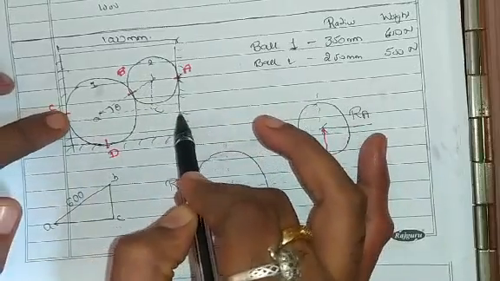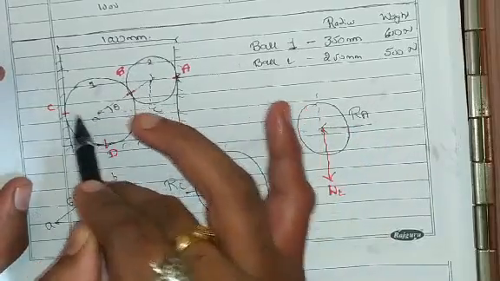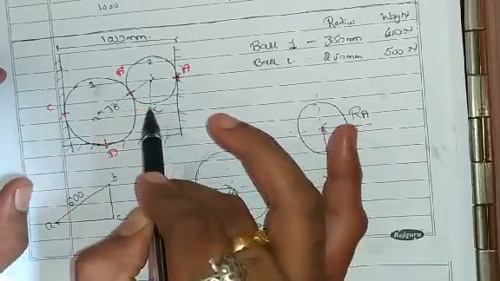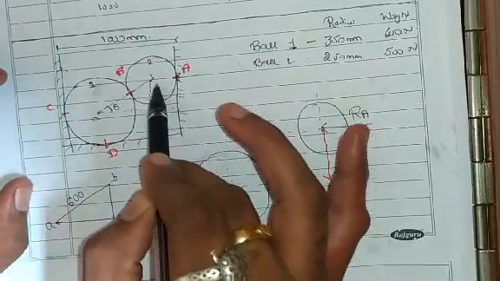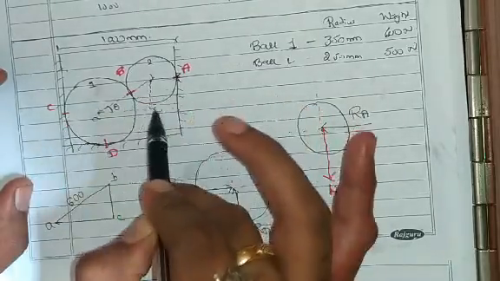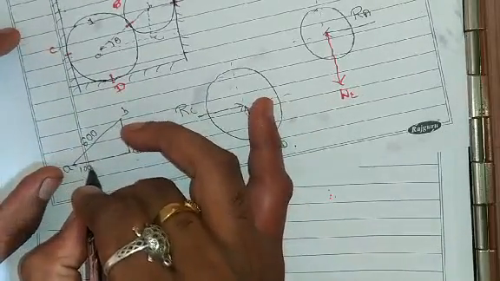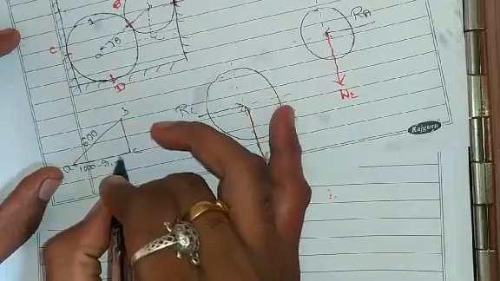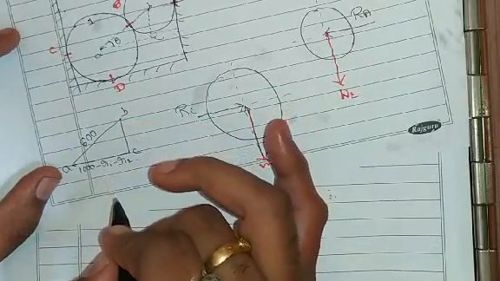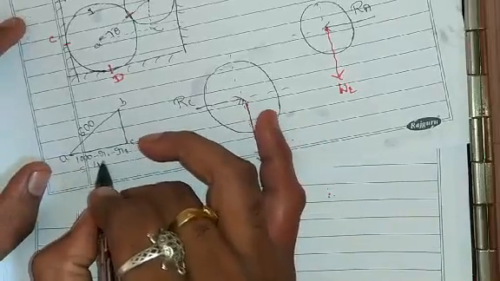From here to here is 1000. From here to here it is 1000 minus the radius of ball 1, minus this, which is R2. So 1000 minus R1 minus R2 is your AC. That equals 1000 minus 600, which is 400.